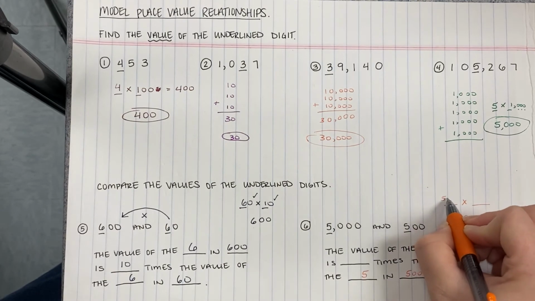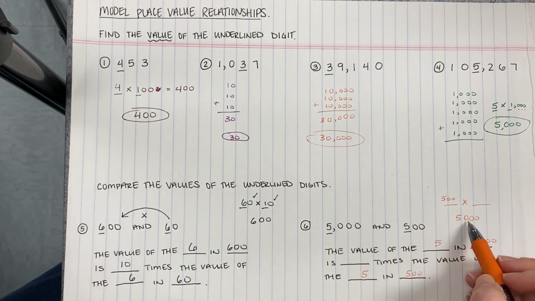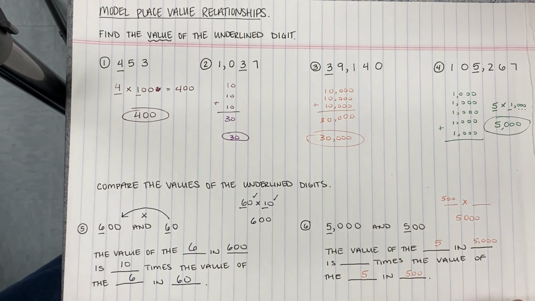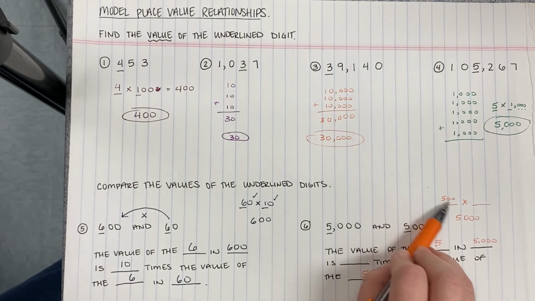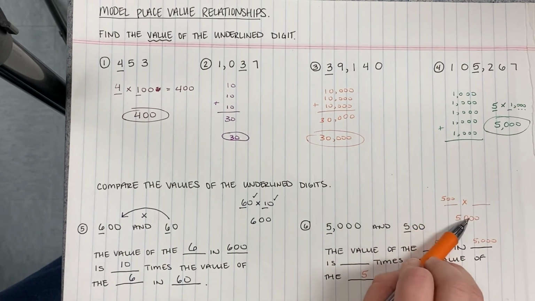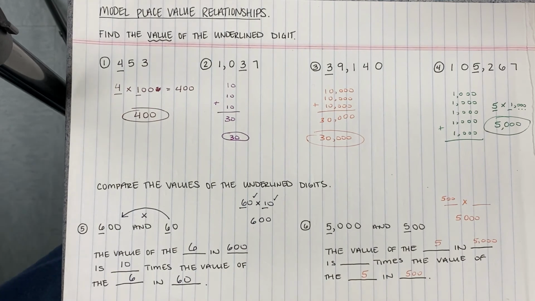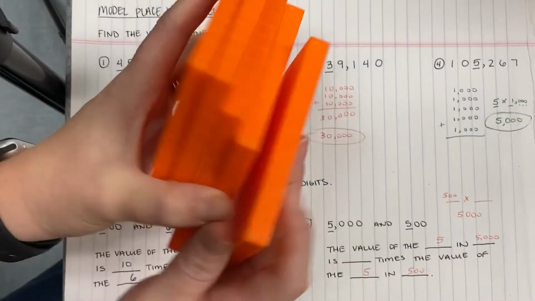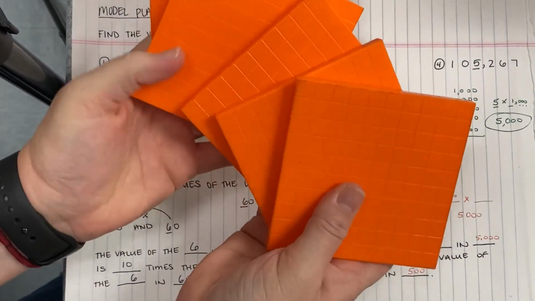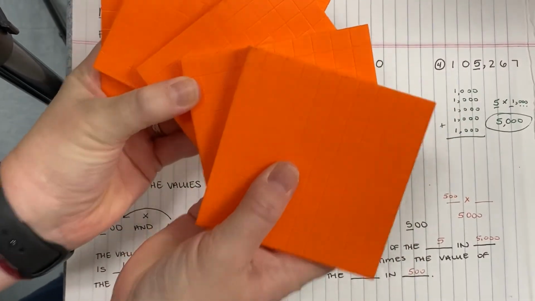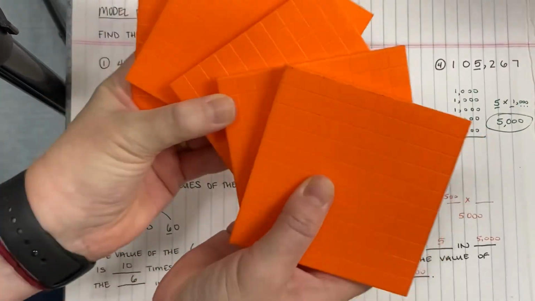So how many 500s would it take to get to 5,000? Well, if we're going from the hundreds to the thousands place, we're going 10 times larger. Or if I have 5 100s, how many 500s would it take to count up to 5,000?